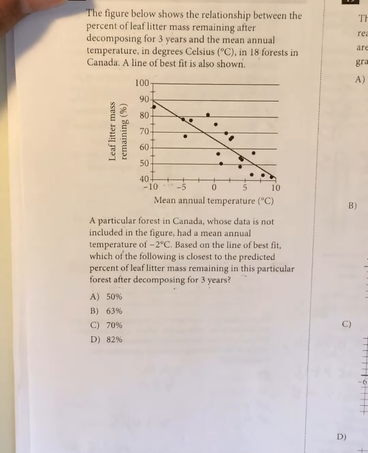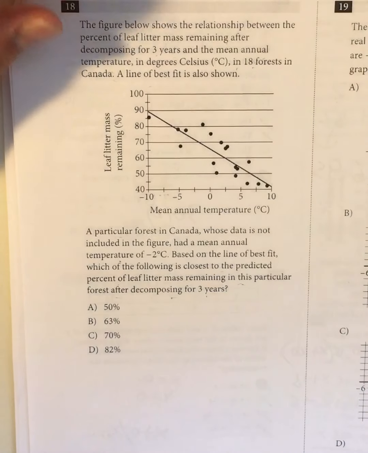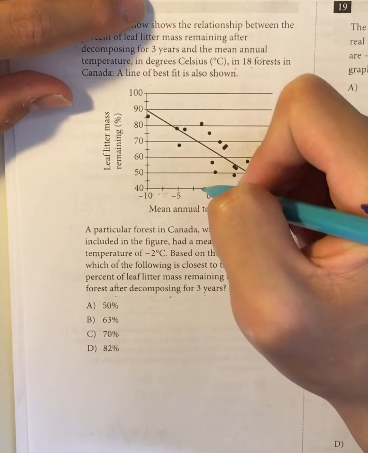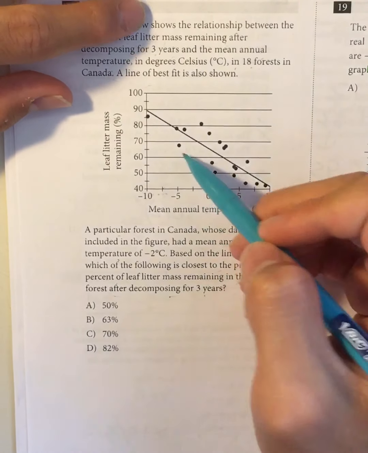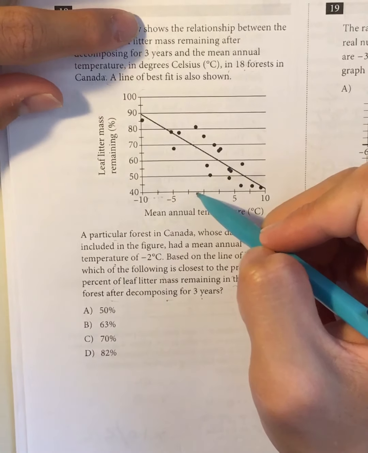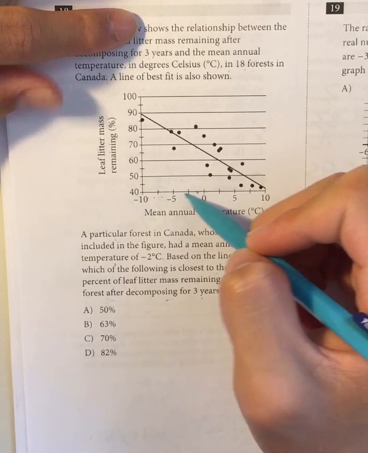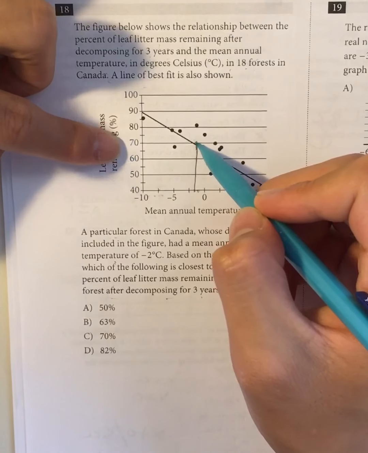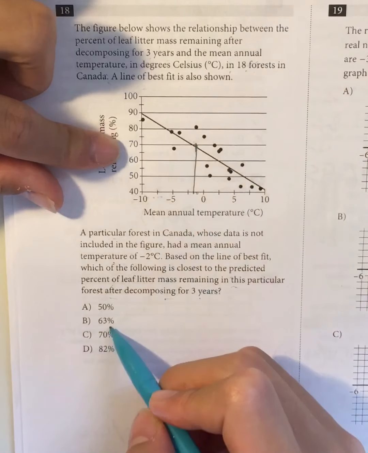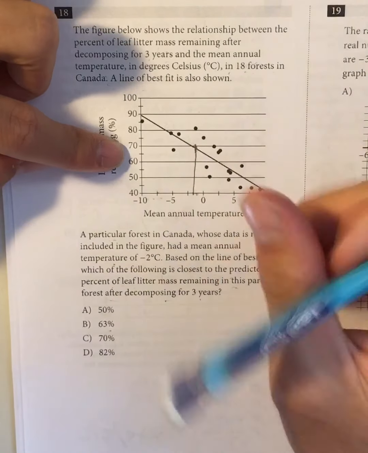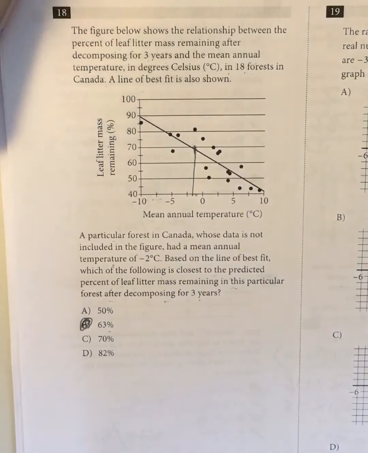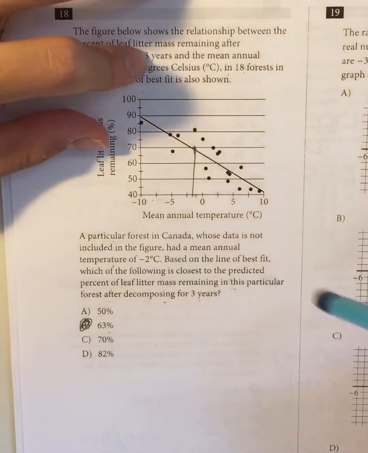Okay, that was a lot to read. I hate reading such a long question. But -2. So if you look right here, they're asking for the predicted value, so we look at the line of best fit. -2 is around right here. If we look at the line of best fit, that'll be around 60 something. That means our answer is going to be 63, or B.